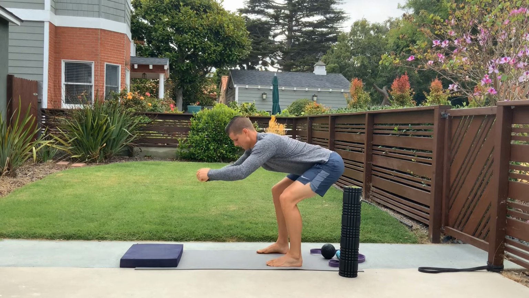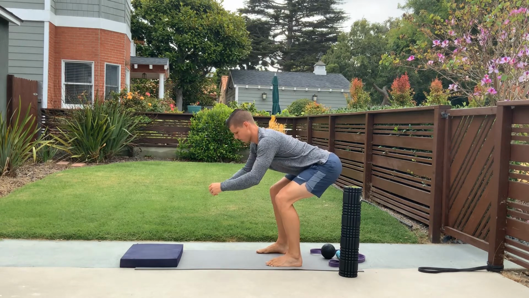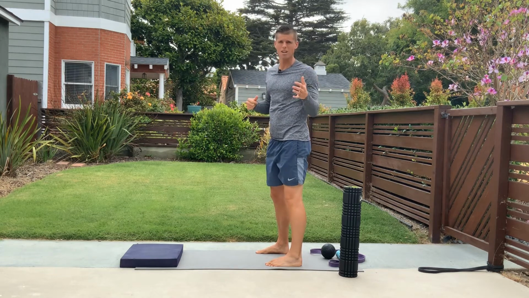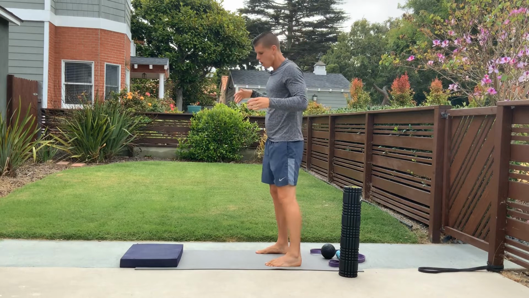So we either have to stick the butt way back so that our shins are more vertical, which isn't very athletic, and that's going to waste a whole lot of force production. This was in part a reason why Claire was able to increase her vertical by so much.